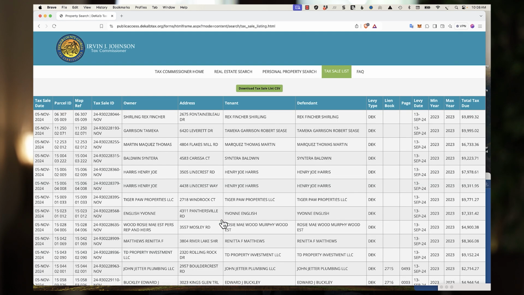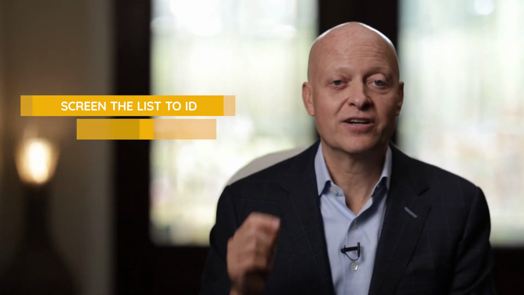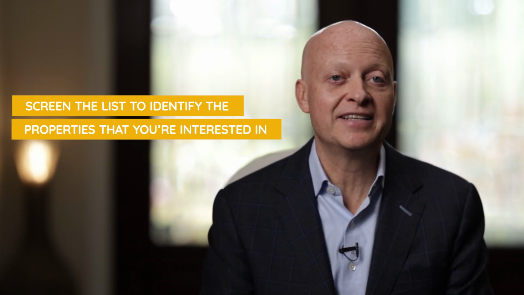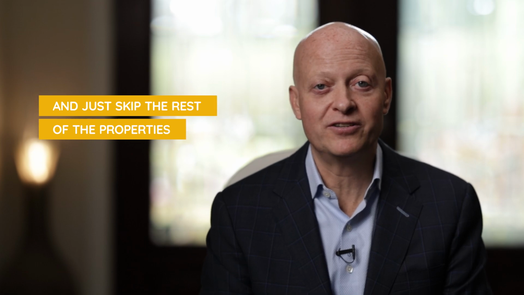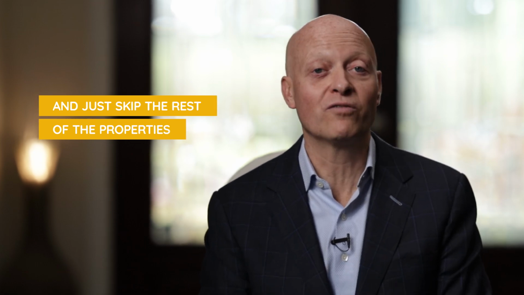It's free, it's the current sale list, they keep it updated. And you can see on this list the address of the property, the name of the owner, and most importantly, you can see the amount of taxes due. That's important because that's actually the amount that the bidding is going to start at. So look at that, and what you're doing with this list right now is you're going to just screen the list to identify the properties that you're interested in and just skip the rest of the properties. The ones you're not interested in, you want to just cross off your list. So our goal right now is to reduce the list to just the properties that you're actually interested in.